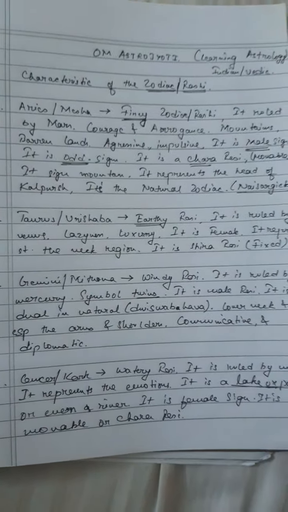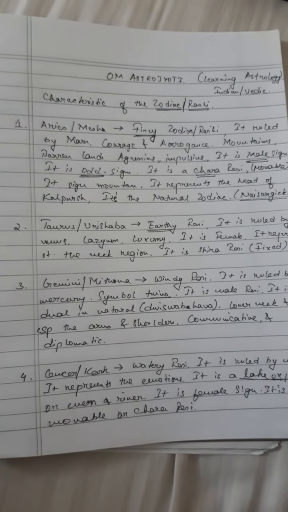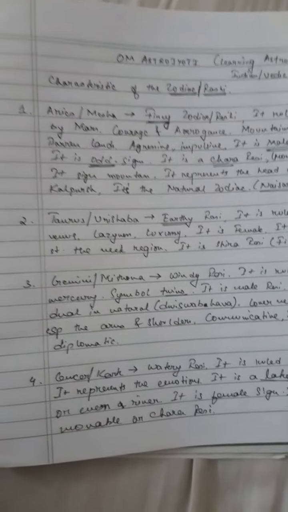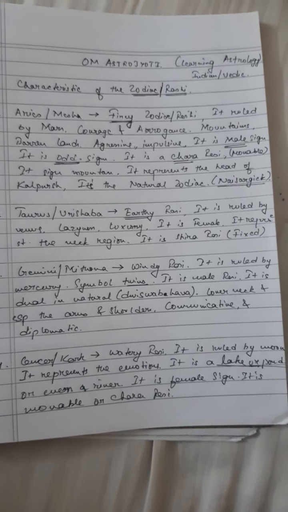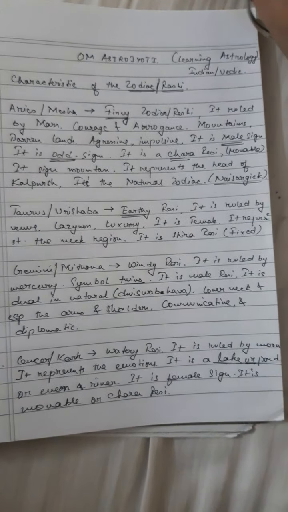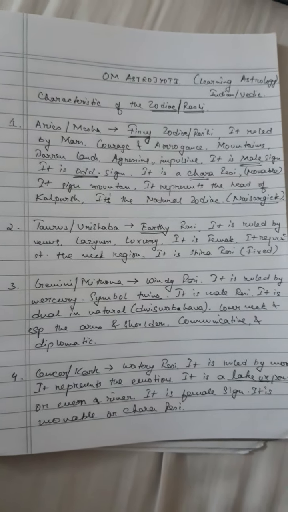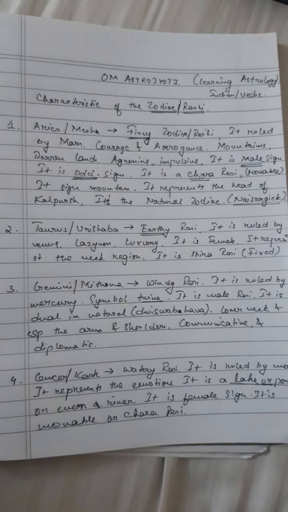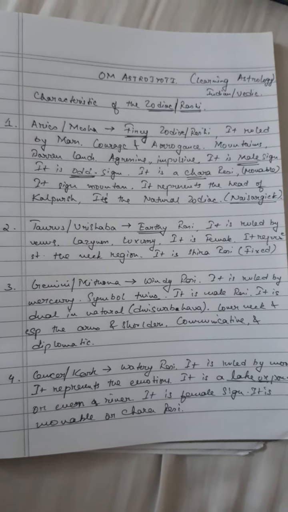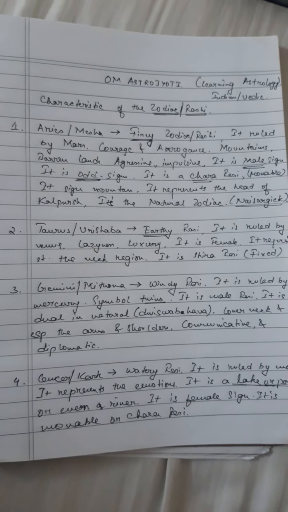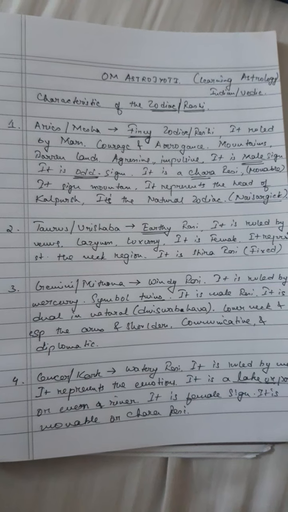So these were the characteristics of the first four houses, or rather first four zodiacs or rashis. I hope you are able to understand what I am trying to tell you, and in the next video we are going to discuss the next four zodiacs. The next four zodiacs will be from Leo till Scorpio, and then the third set will be from Sagittarius to Pisces.